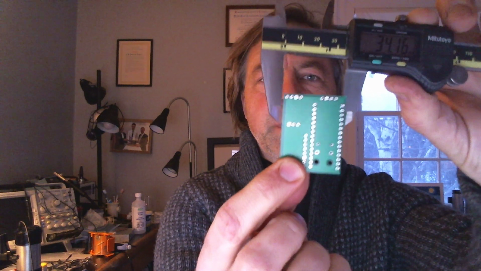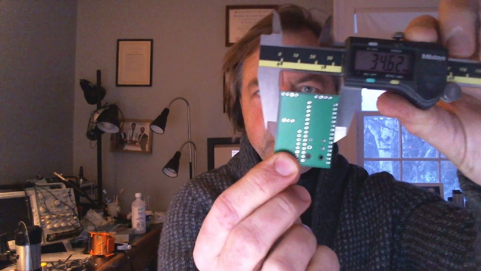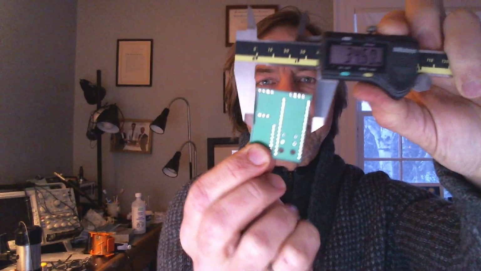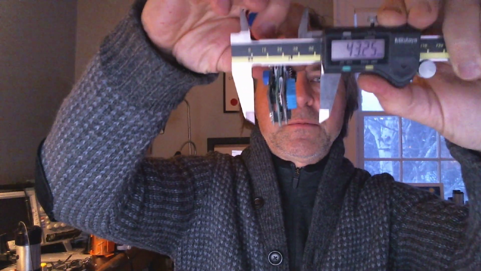So the circuit board in one dimension is, you can see that, what's that, 35 millimeters in that direction, and in the other it's, let's say, 45 millimeters. So 35 by 45. Then in addition, the device that we're going to be housing is also, so I can show you this here, in round figures, about 25. So we need to make a box that has an inside dimension of 35 by 25 by 45.